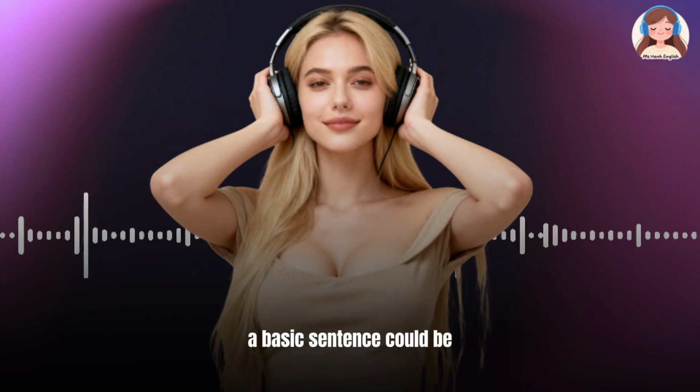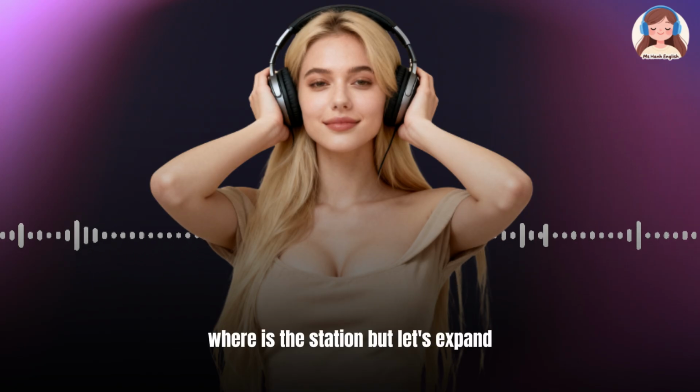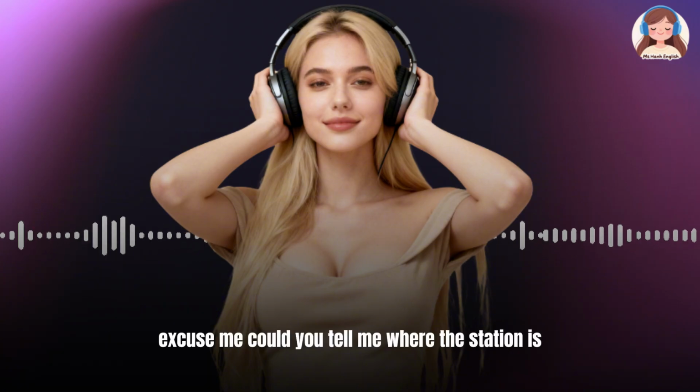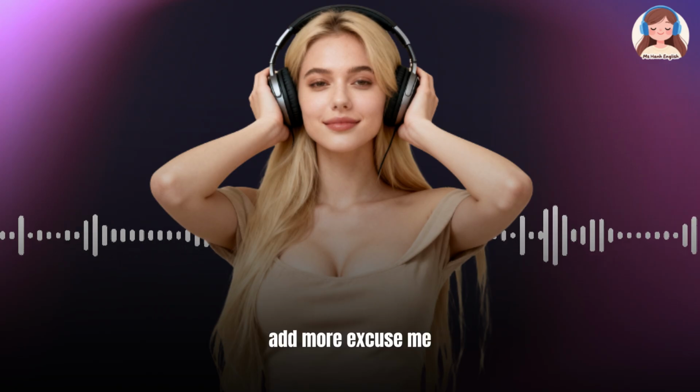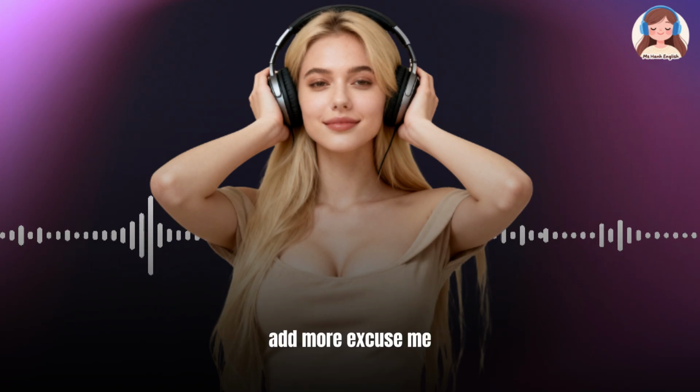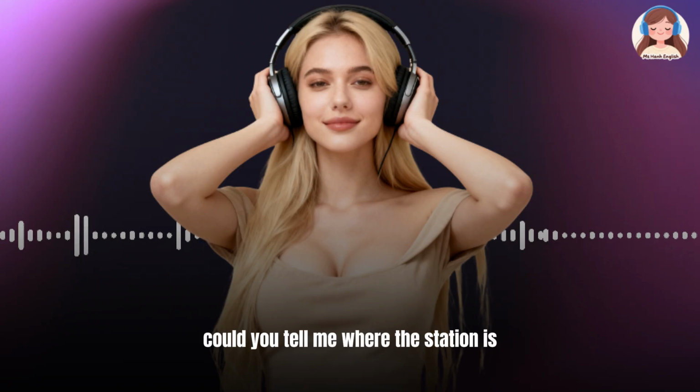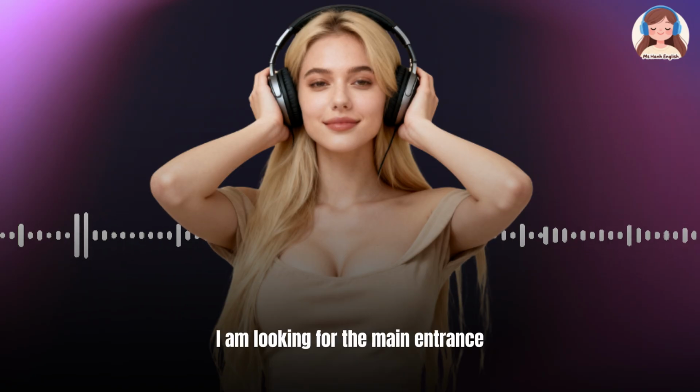A basic sentence could be, where is the station? But let's expand. Excuse me, could you tell me where the station is? Add more. Excuse me, could you tell me where the station is? I am looking for the main entrance.